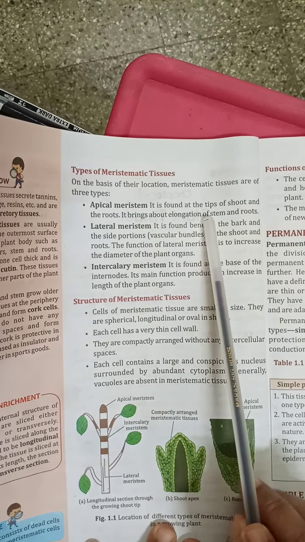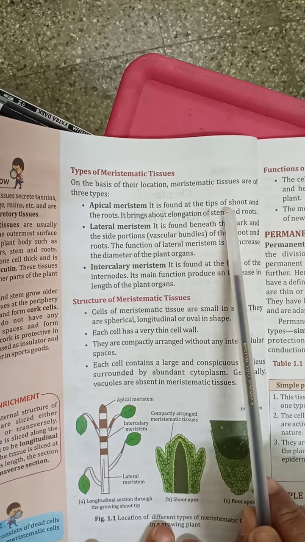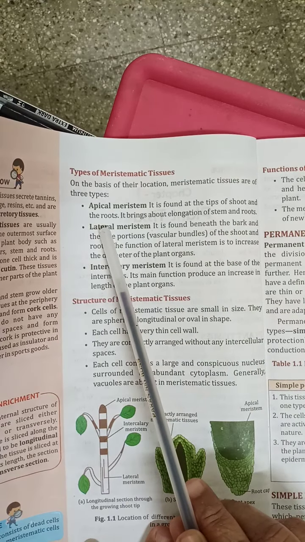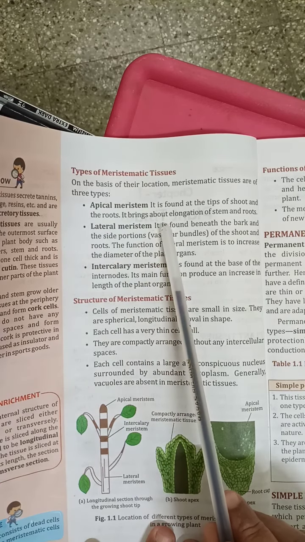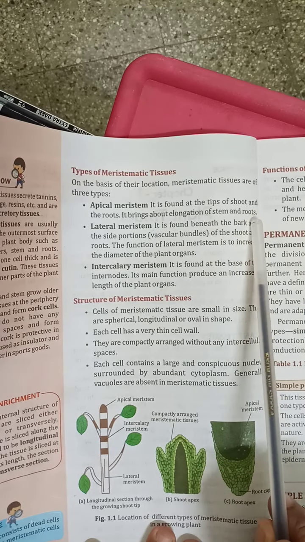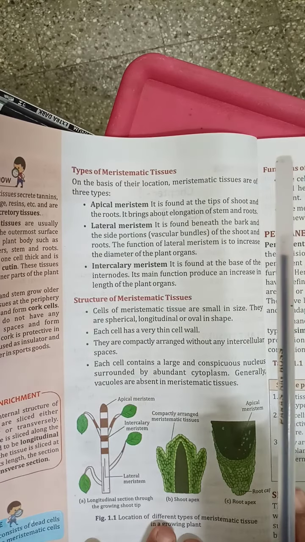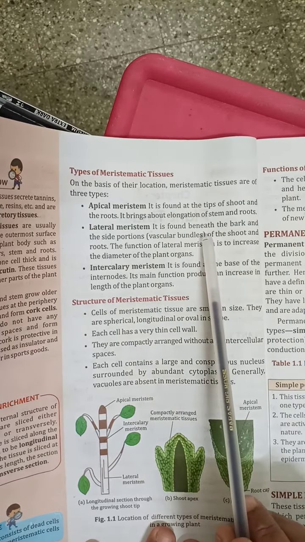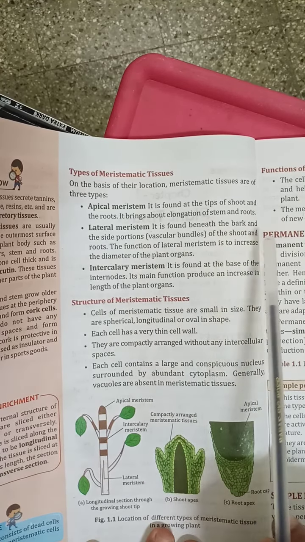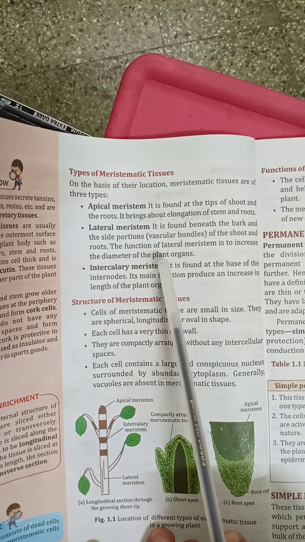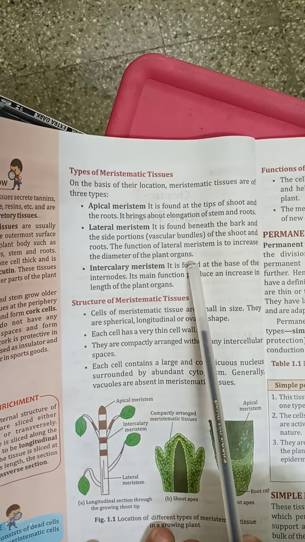Apical meristem, look at its location now. It is found at the tips of the shoots and roots, right? Then I can ask the function. It brings about elongation of stem and roots. Apical means tips. Lateral meristem is found beneath the bark, at the sides of the shoots and roots, and its main function is to increase the diameter of the plant organs.